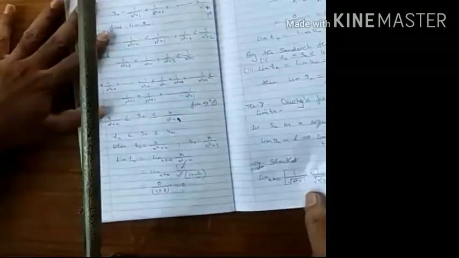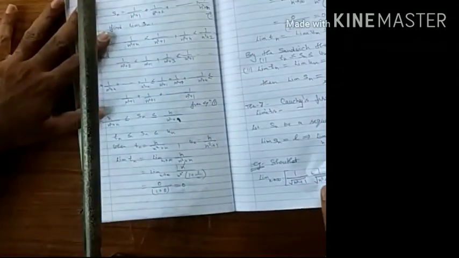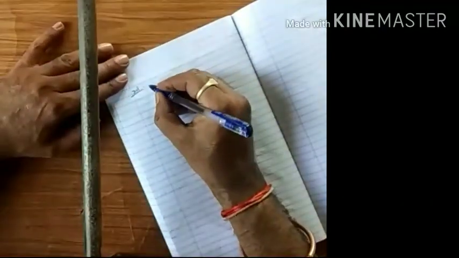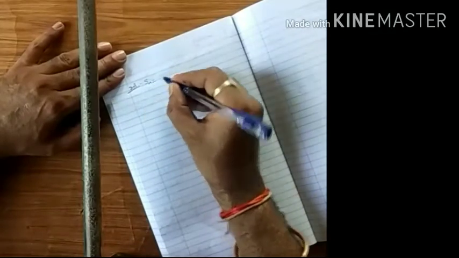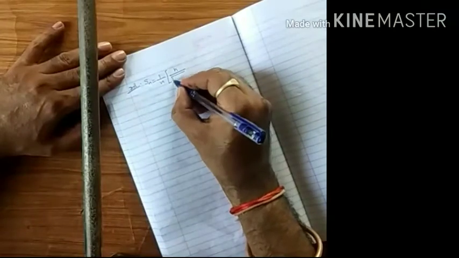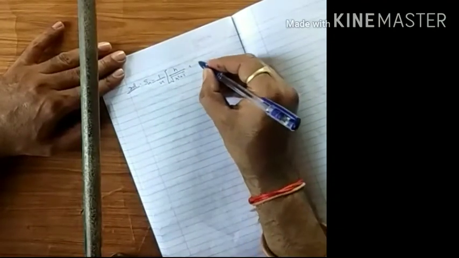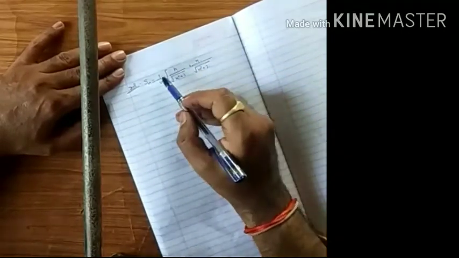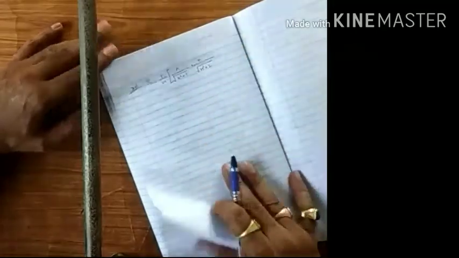According to the question, suppose this is S1, S2, S3, but in the Cauchy first theorem all the terms contain upon n, so we can write (S1 plus S2 plus S3 up to Sn) upon n, but here it is not, so we can write this result as 1 upon n times n upon square root n square plus 1 plus n upon square root n square plus 2, because when we take n common, then n and n cancel, and this is the same result.